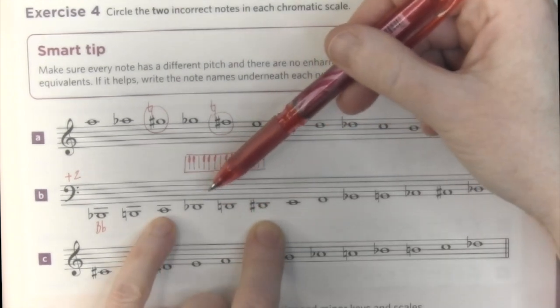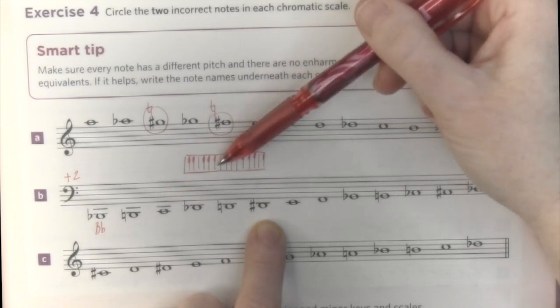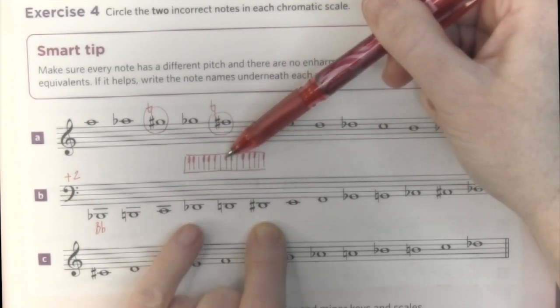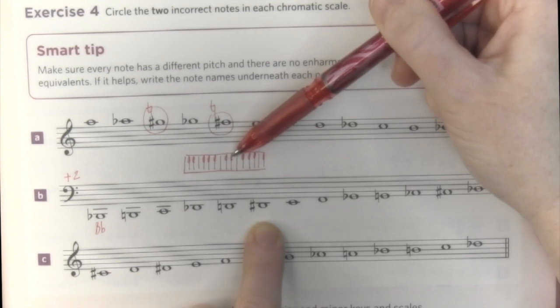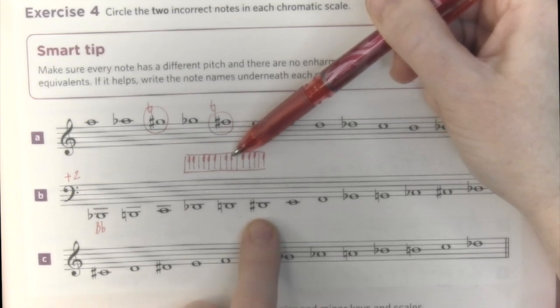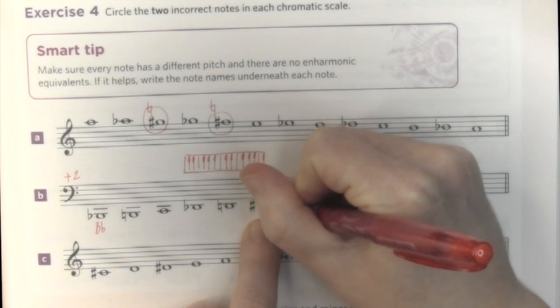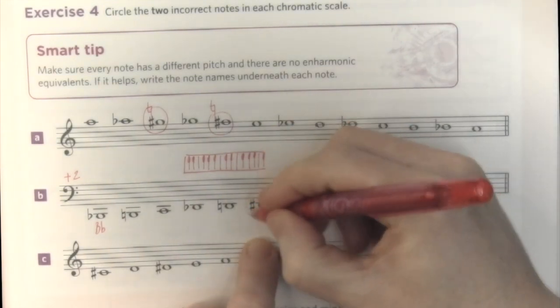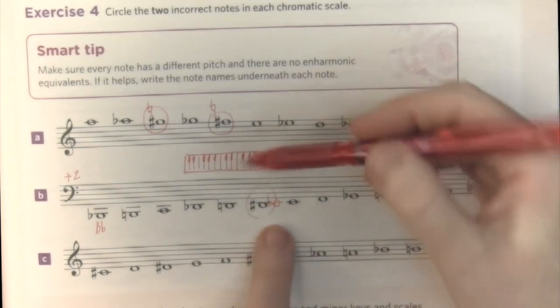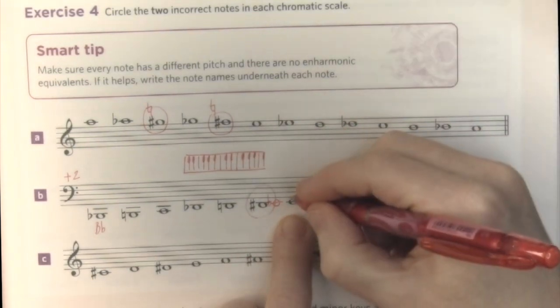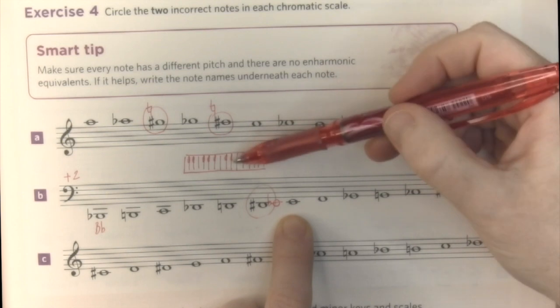It's either this one that could be do sharp instead of re flat here, or this one that is mi flat instead of re sharp. So I just put a mi flat just to show you, but it could be one of them anyway. And this is natural, okay.